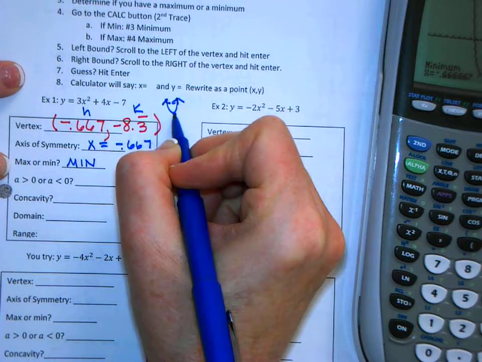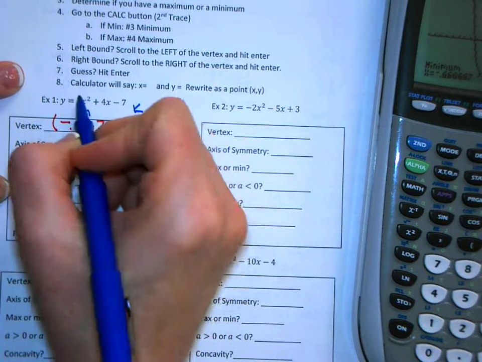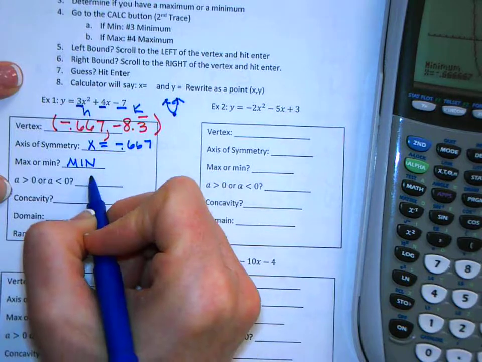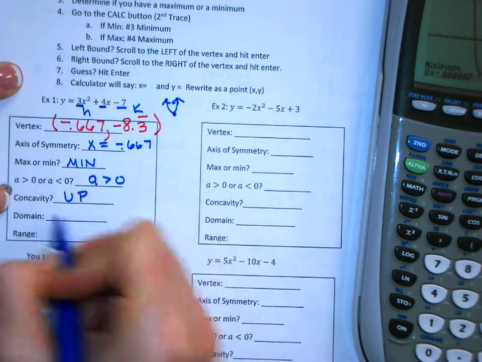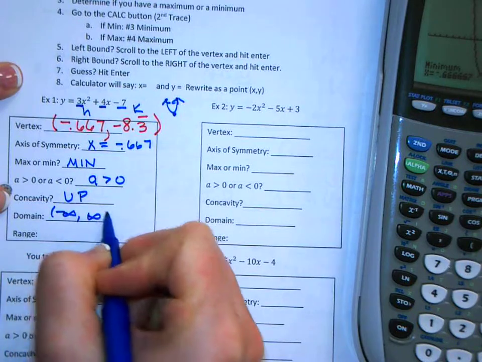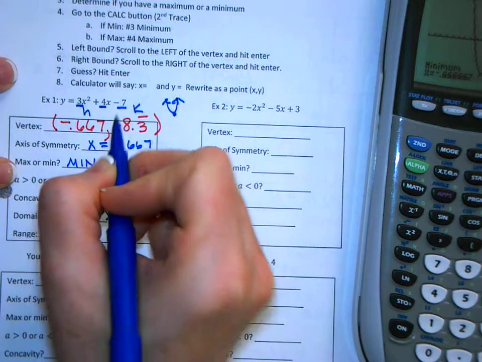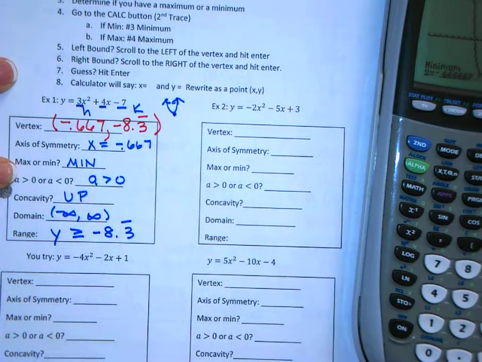A is the 3, B is the 4, C is negative 7. So a is greater than 0, concave up, domain all real numbers, range y is greater than or equal to k, negative 8.3 repeated.